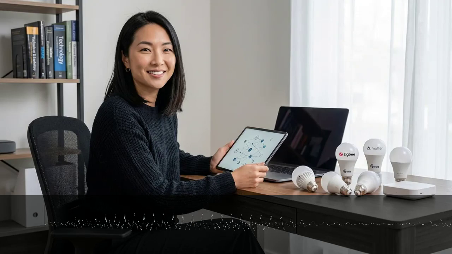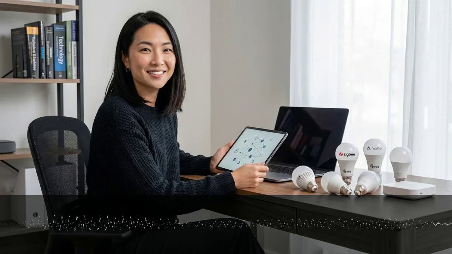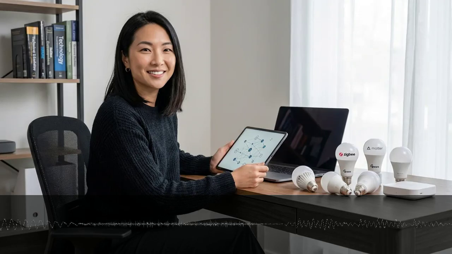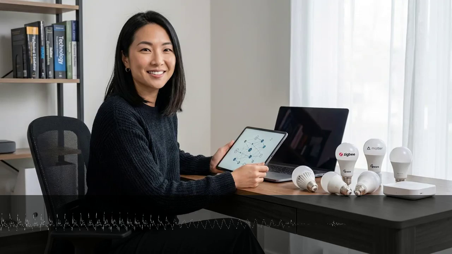Matter over Thread is best for multi-ecosystem flexibility. If you value the freedom to switch ecosystems from Alexa to HomeKit to Google Home without replacing devices, or if you want different family members to control the home through their preferred platforms, Matter is the protocol to prioritize in 2026. You'll need a Thread border router built into devices like Apple HomePod Mini, Google Nest Hub 2nd Gen or newer, Amazon Echo 4th Gen or newer, and many current smart displays.